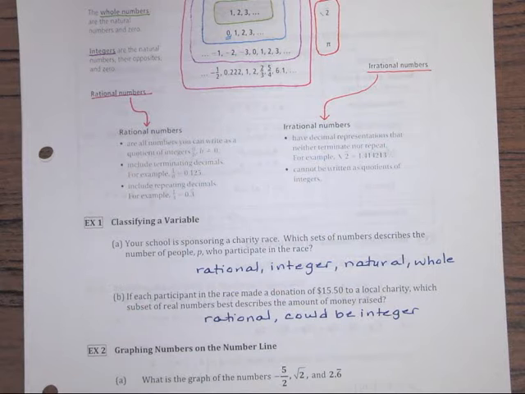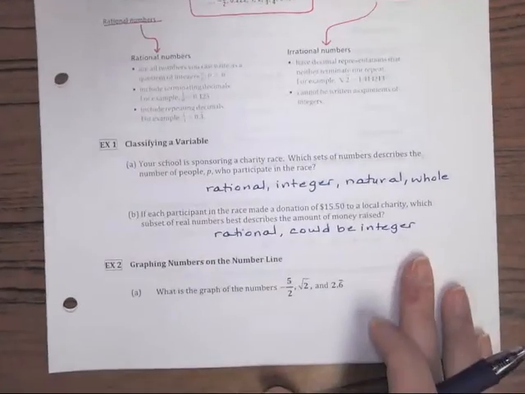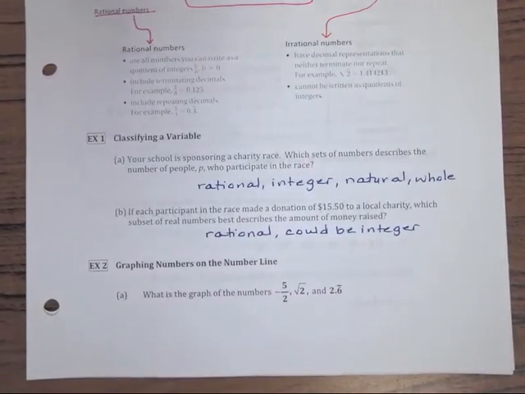Okay, so next thing we're going to do is graph numbers on the number line. So what is the graph of these particular numbers? Now I will tell you, the easiest way to sort this out is to convert everything into decimals so that you can see where they are on the number line, right? Because do you know where the square root of 2 is on the number line?